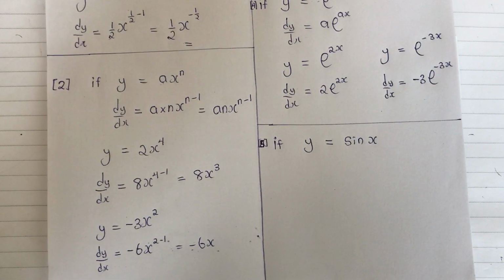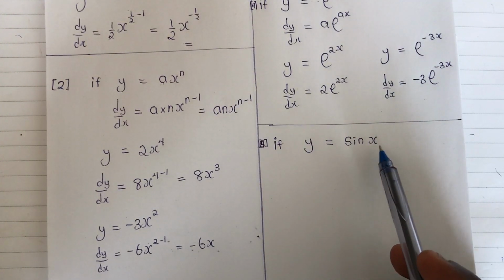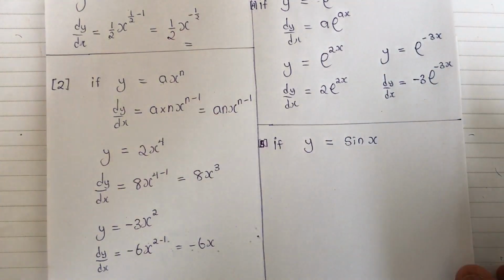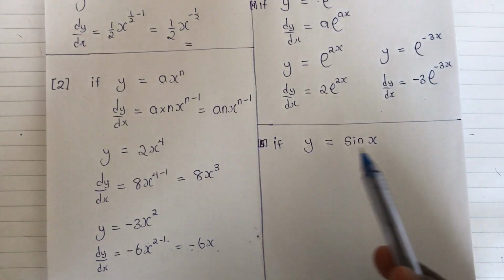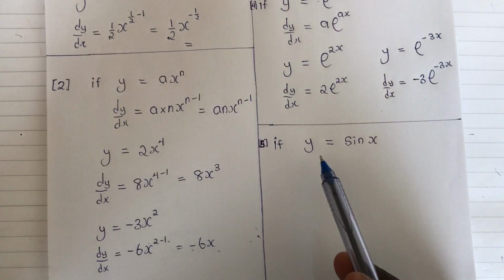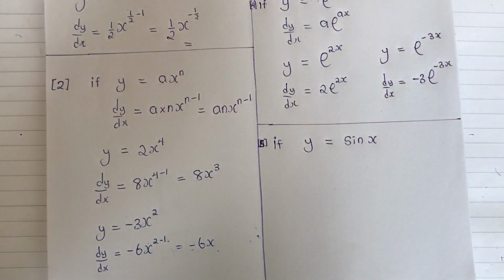For this one, we have y equals sine x. It is very simple. What will be the derivative of sine x? Remember that these variables that I have here, which are y and x, depend on the function you come across. It can change. I am just differentiating y with respect to x. It can be p with respect to a. It can be q with respect to any other variable.